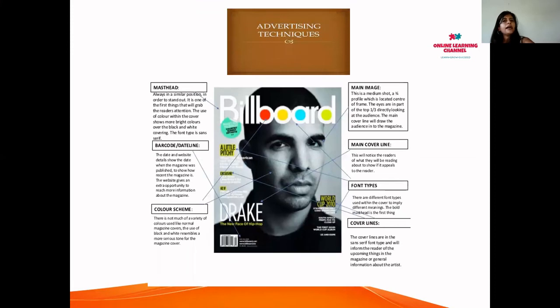Now, I've got your different aspects in advertising. So we're going to look at your magazine cover page. Right, first of all, this magazine is a billboard. Its masthead is always in a similar position in order to stand out. It is one of the first things that will grab the reader's attention.